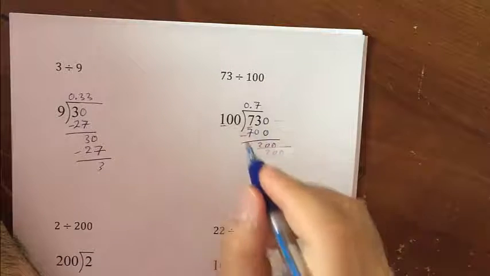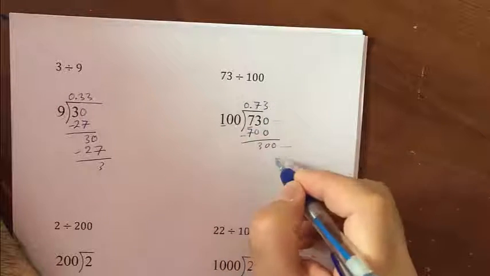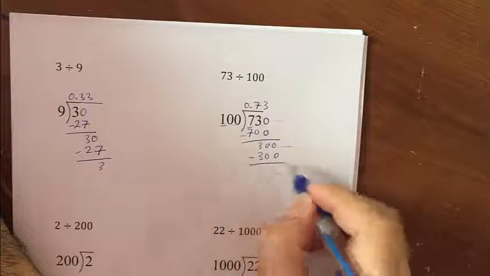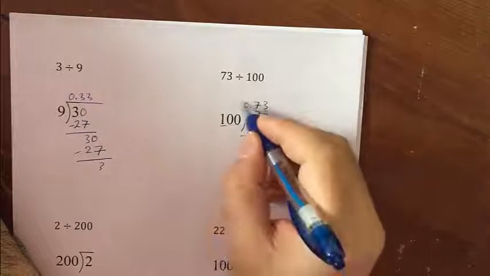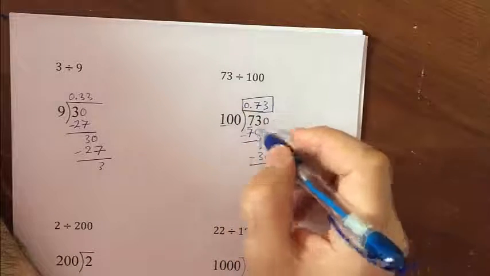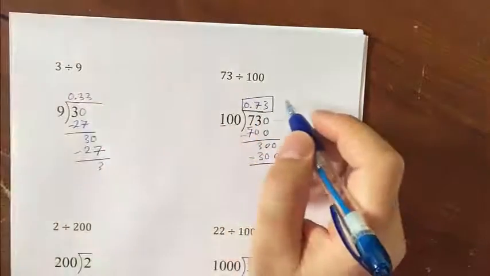How many hundreds go into 300? 3 times. 300 goes into 3 hundreds. So when you subtract it, you get 0. So the answer is 0.73. Okay, we don't say it's 0.73, it's 0.73.